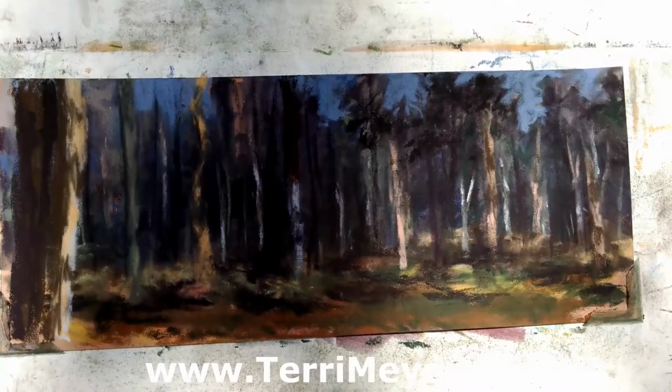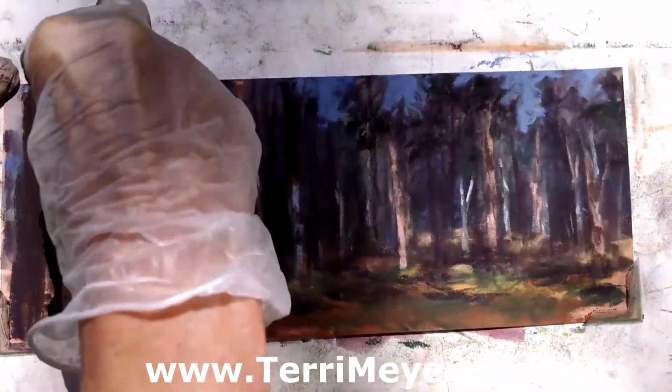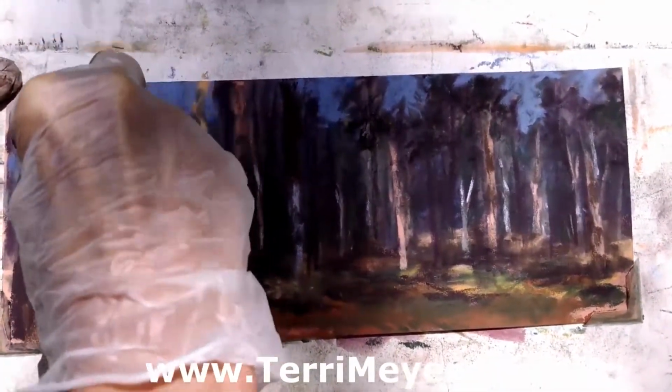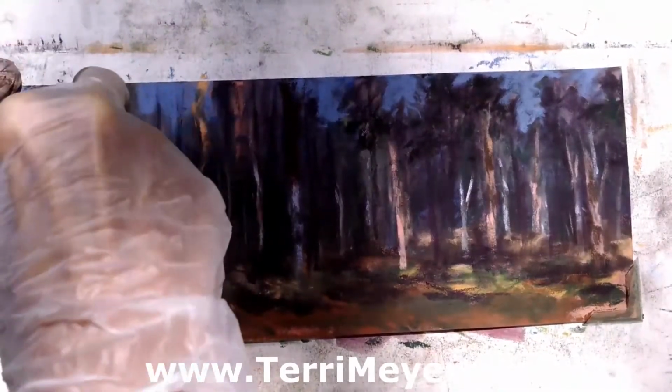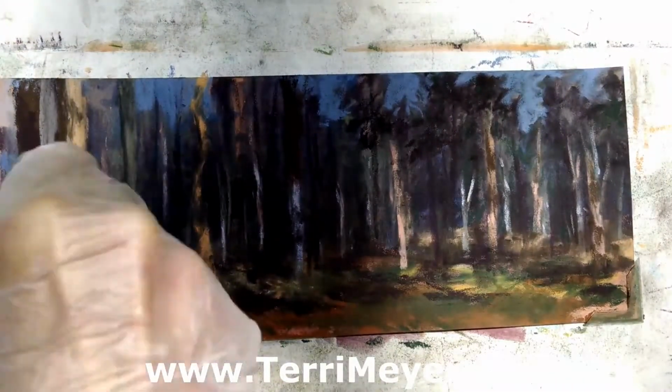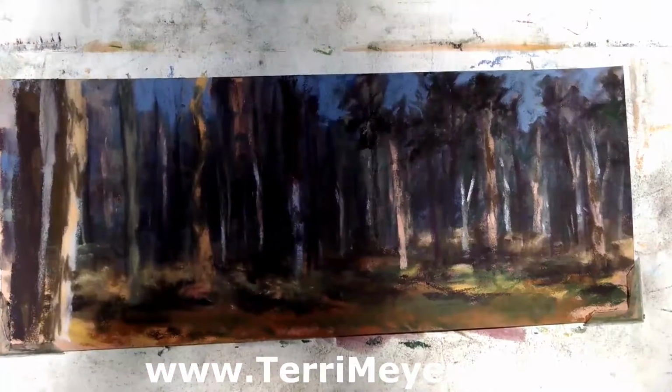I'm not sure that I'm liking that, but let me go back here and add a little bit of separation between these trees.